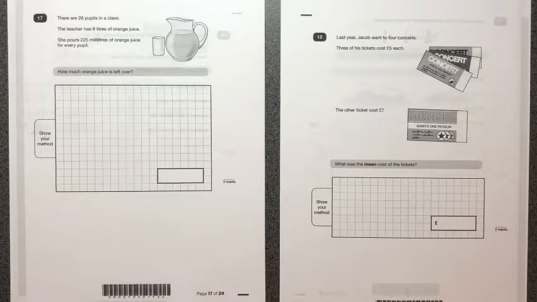Question 17. There are 28 pupils in a class. The teacher has 8 litres of orange juice. She pours 225 millilitres of orange juice for every pupil. How much orange juice is left over?